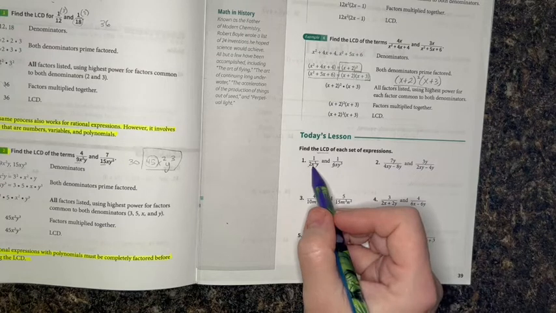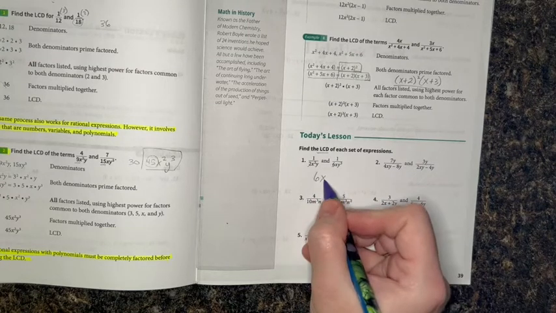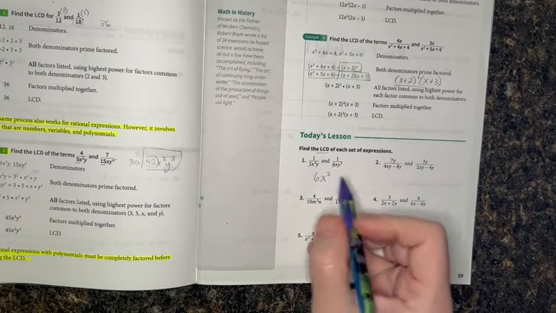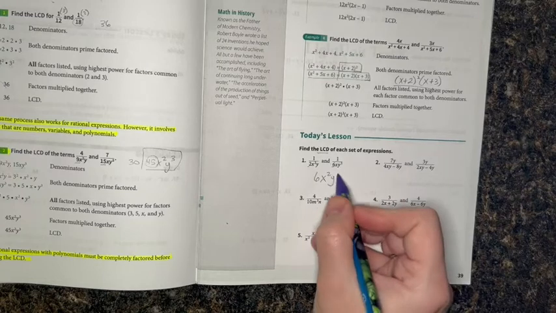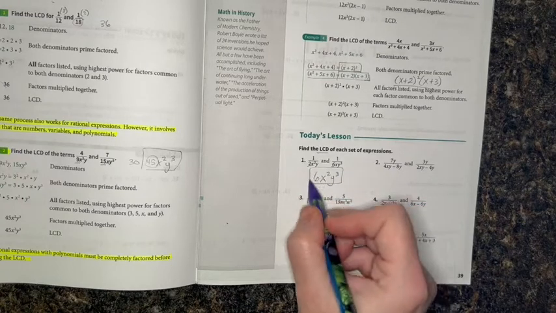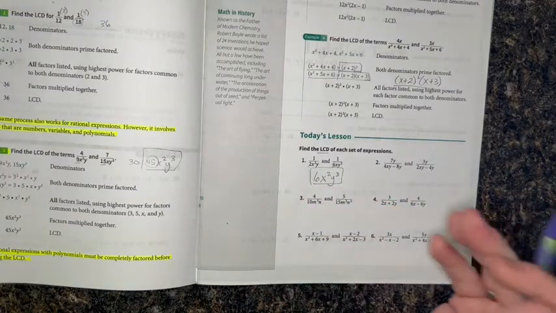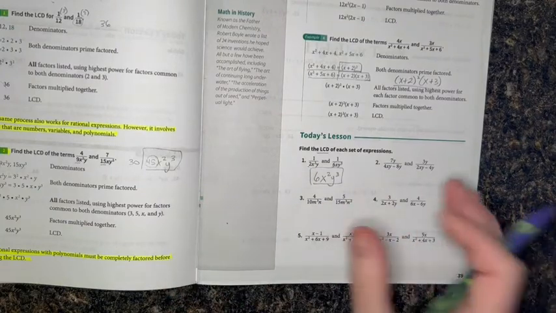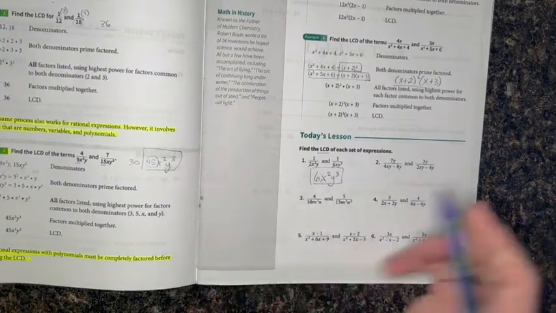Looking at our x's, x squared is bigger than x, so we get to choose the x squared. And y to the third is bigger than y. So that is our lowest common denominator. Without having to solve for prime factors and stuff, that's it, okay?